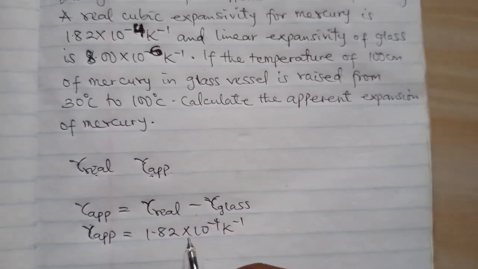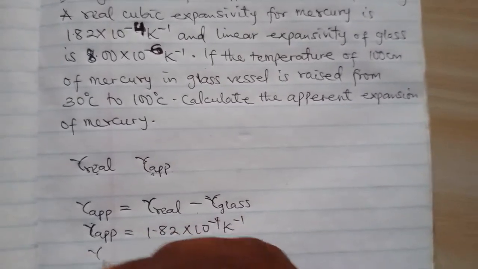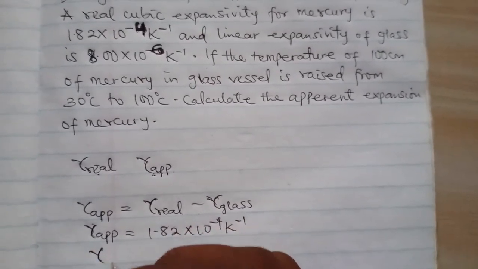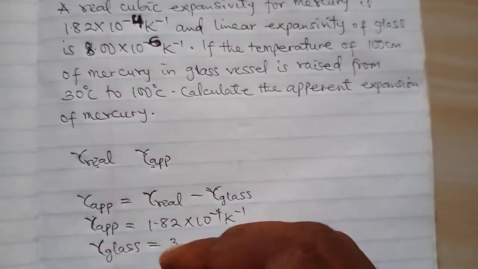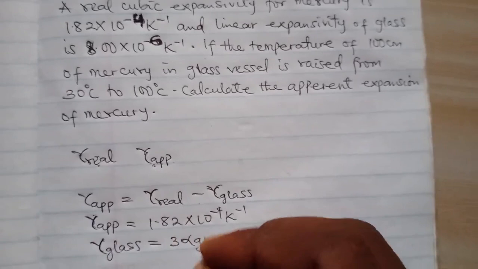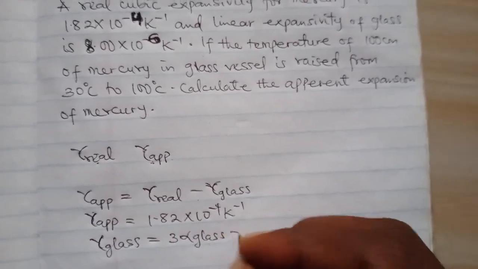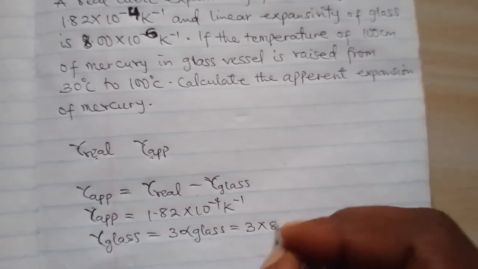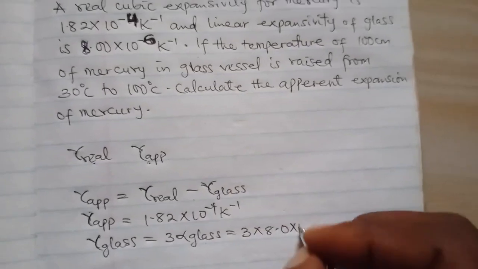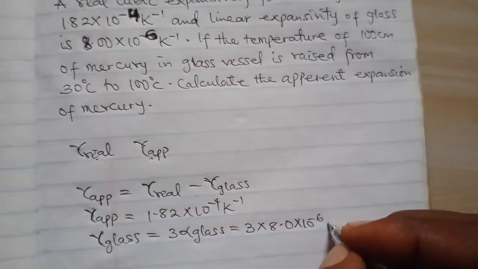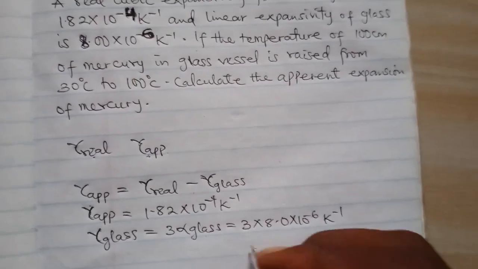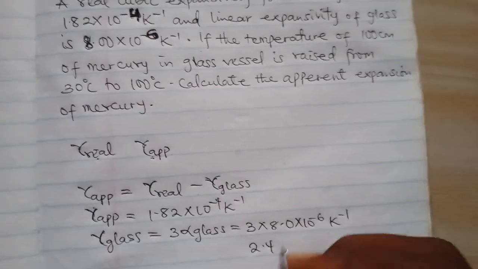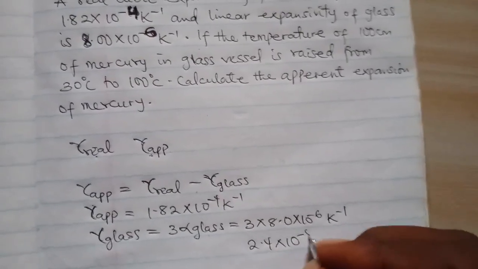Having noted that, the cubic expansivity of glass is 3 times the linear expansivity of glass, which is 3 times 8.0 times 10 raised to power minus 6 per Kelvin. If we calculate that, we will get 2.4 times 10 raised to power minus 5 per Kelvin.